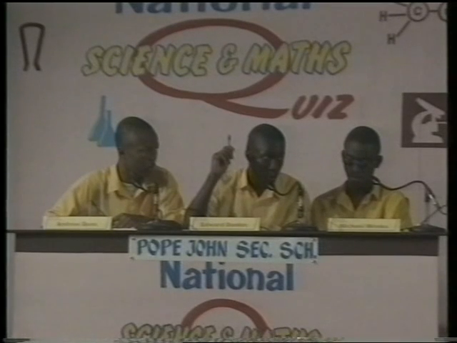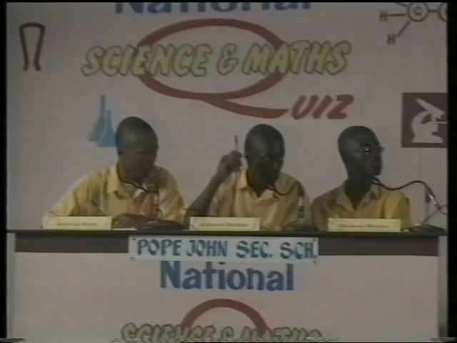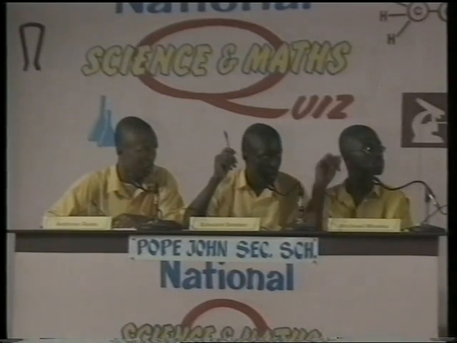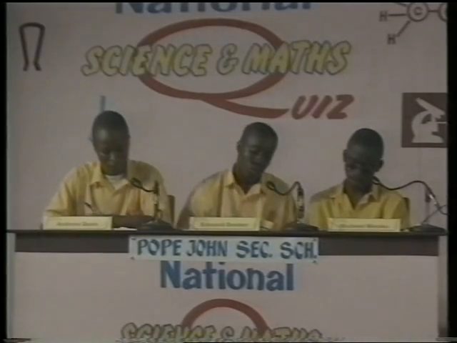For John Secondary, define potential difference between 2 points in an electric field. Edward: This is the work done in moving a unit positive charge from one point to the other. I'll give you the mark. Is it the work done or the energy required to do that?